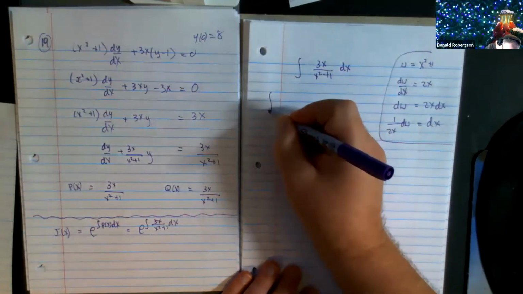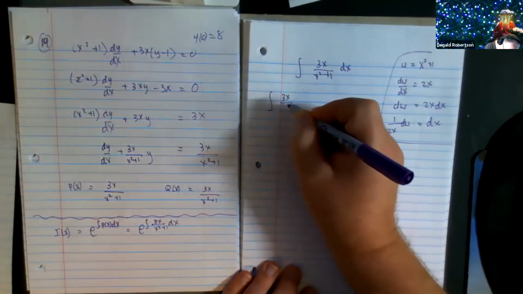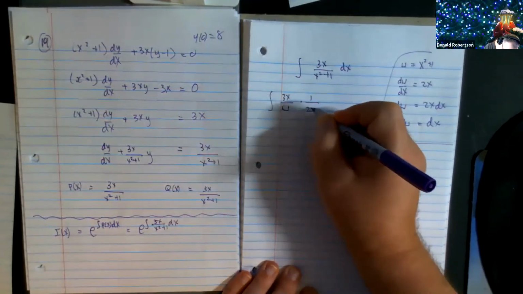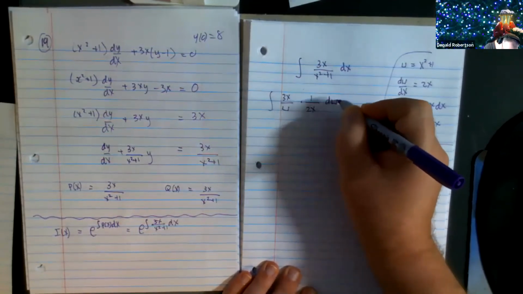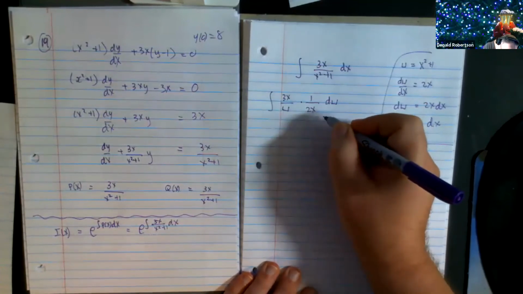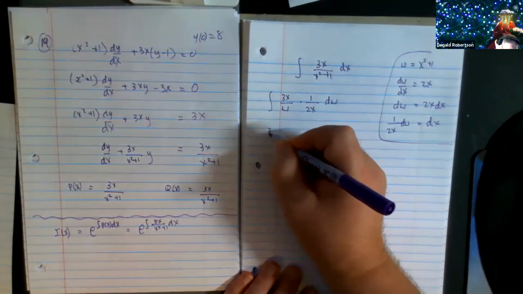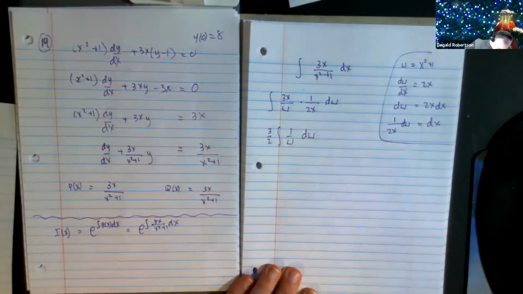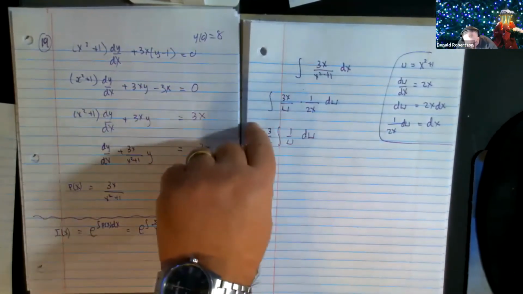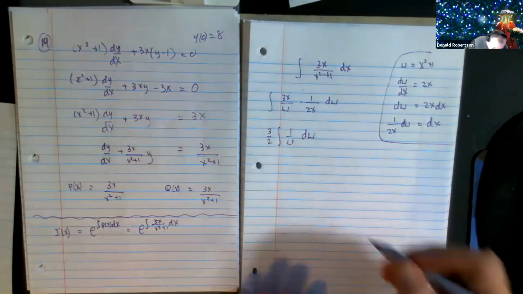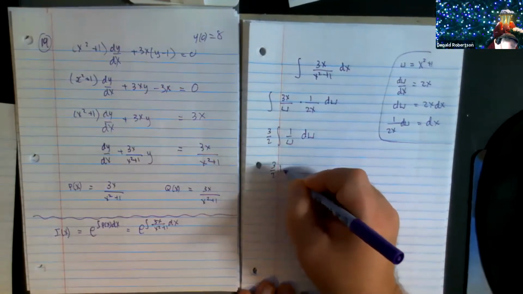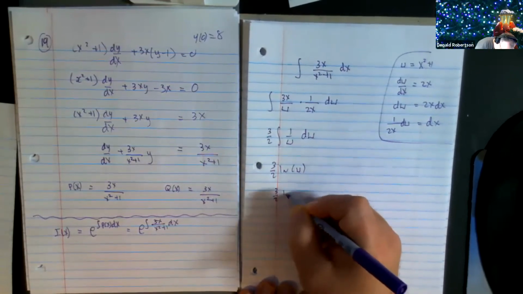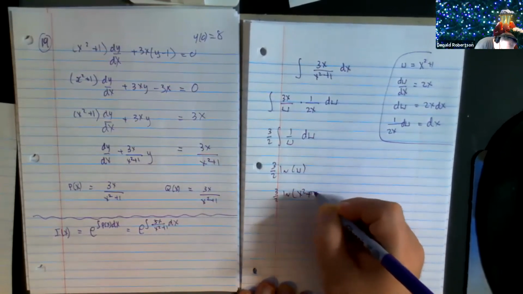We can now do 3x over u times 1 over 2x du. The x's cancel, and you see that 3 halves? I'm just going to bring it outside because it kind of clutters up the process. 3 halves, which gets me a natural log of u, which in turn becomes that guy.